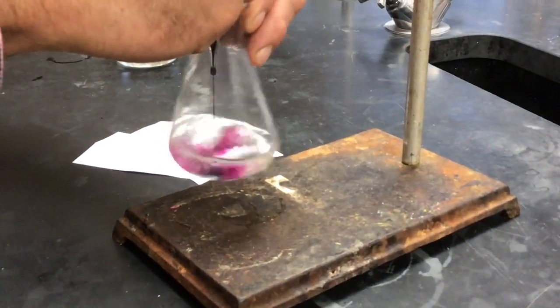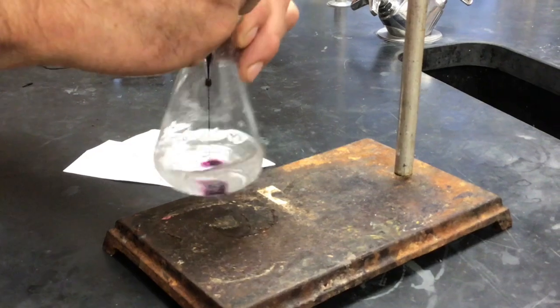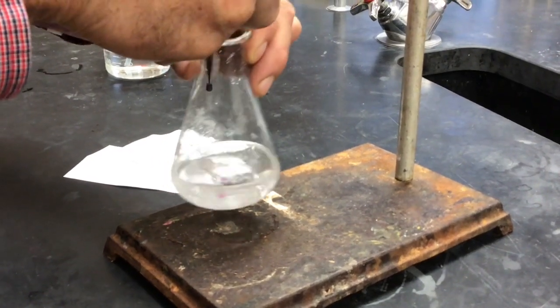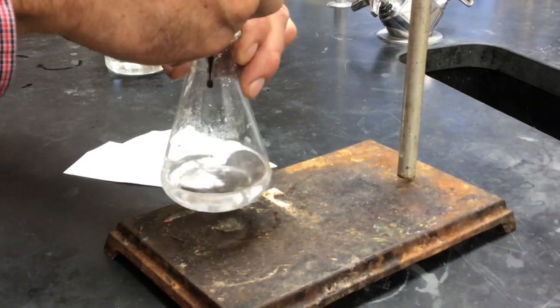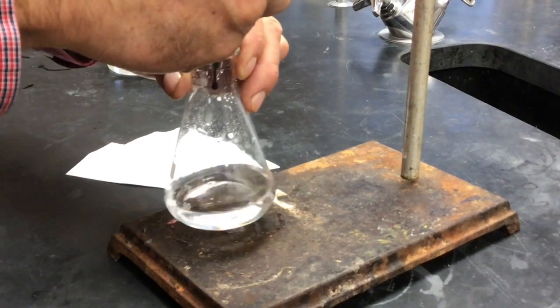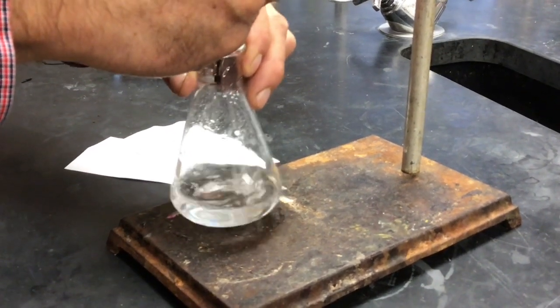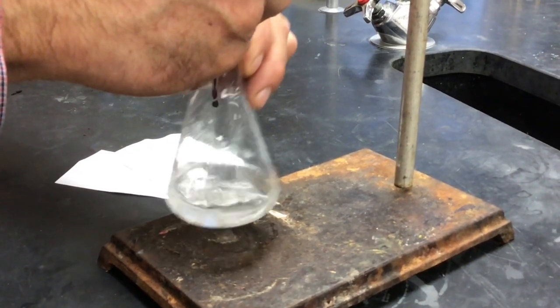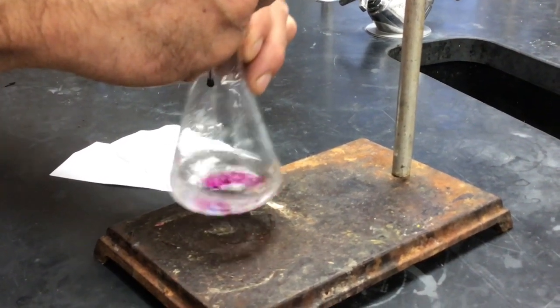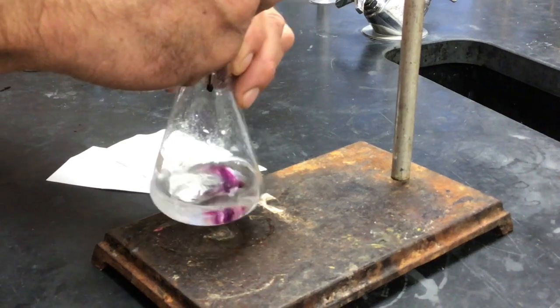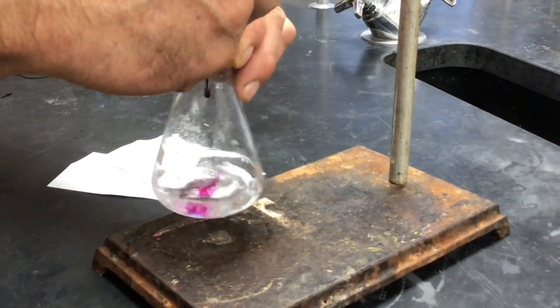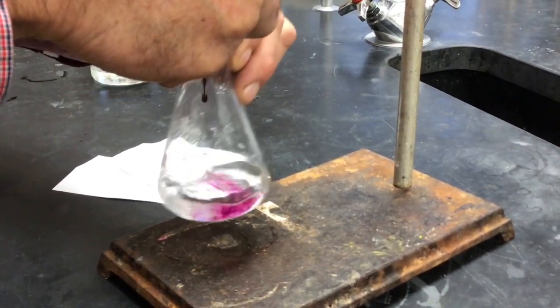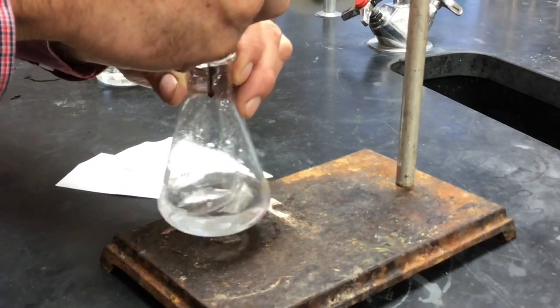So the color is going away because the permanganate hits it and changes oxidation number. It goes to clear. When we've run out of hydrogen peroxide, there won't be anything left in there to change the oxidation number of the permanganate, and then it will just stay pink. That's what we're looking for. Yeah. Right. And I think we're close.